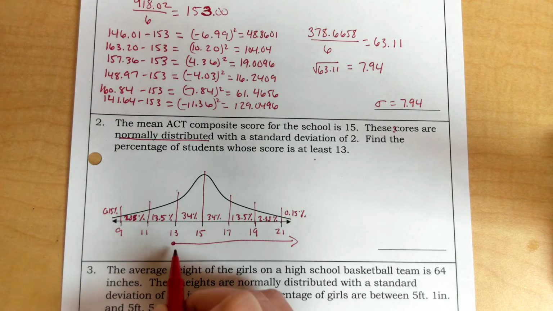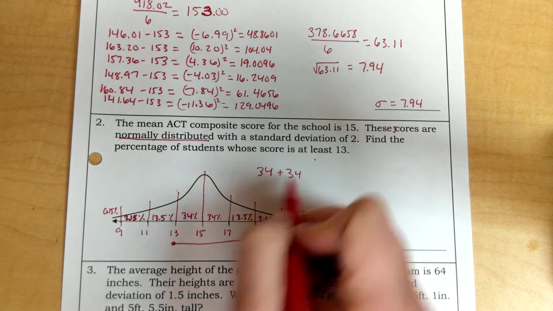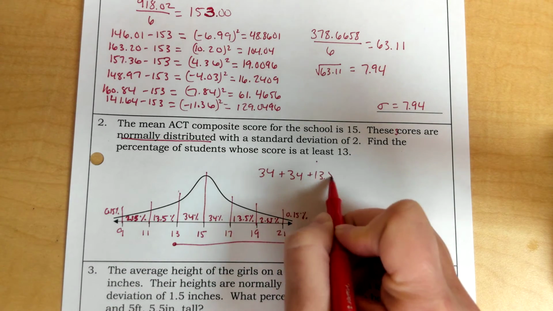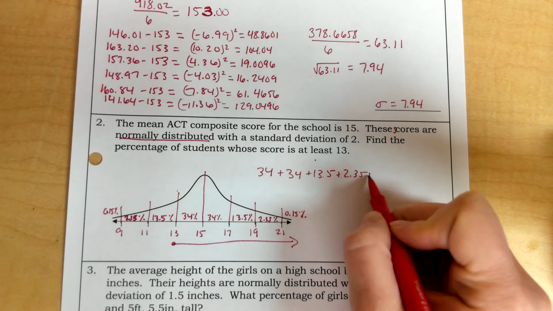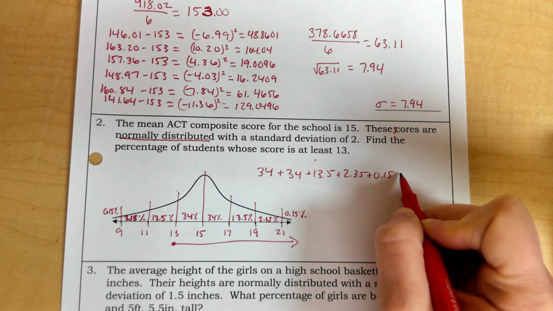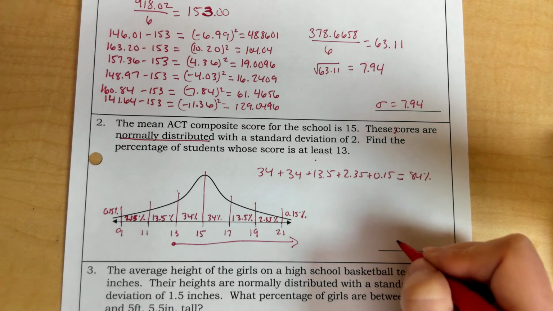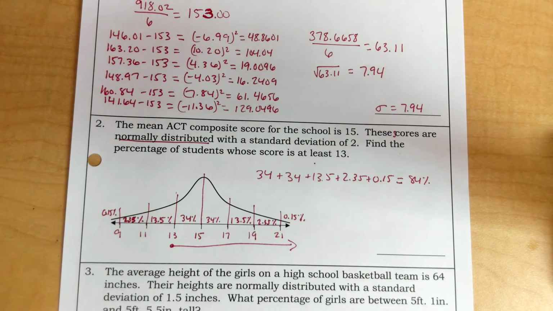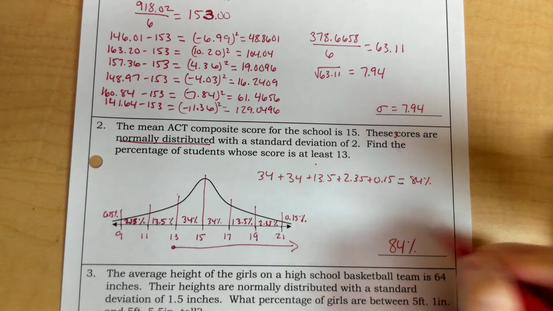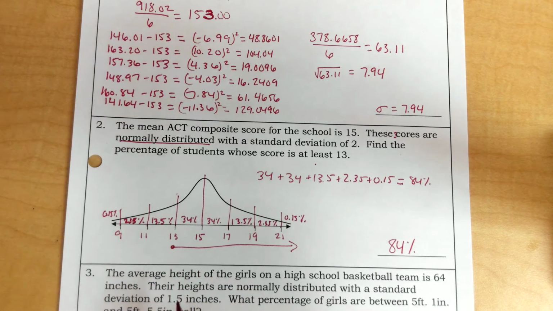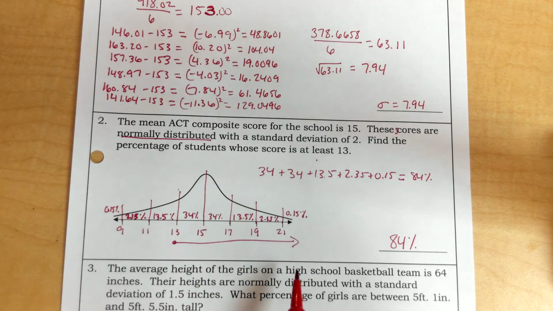So that's going to be 34% plus 34% plus 13.5% plus 2.35% plus 0.15%. And so that totals 84%. So if the data is truly normally distributed, then 84% of the students should have at least a 13 on their ACT composite score based on this data that we've been given.